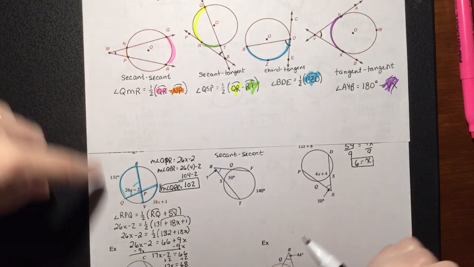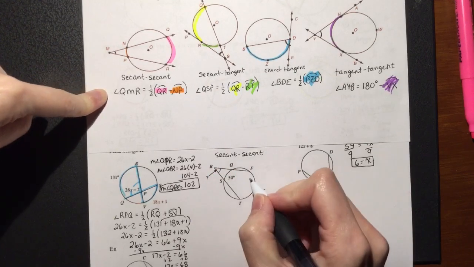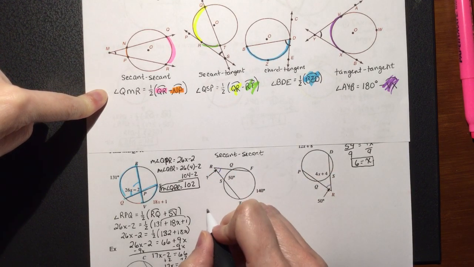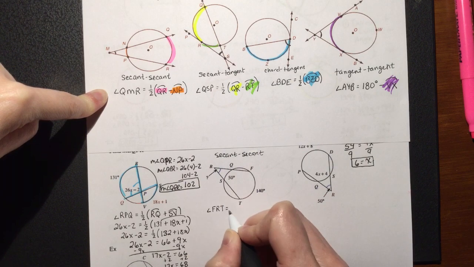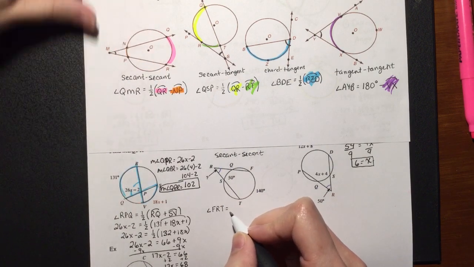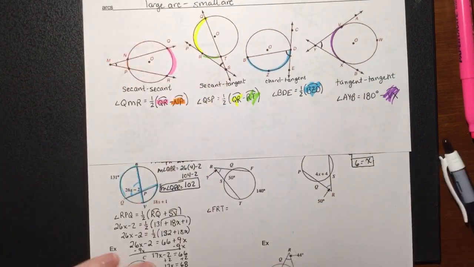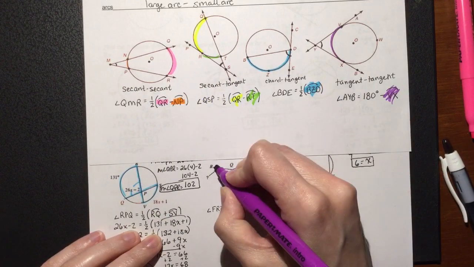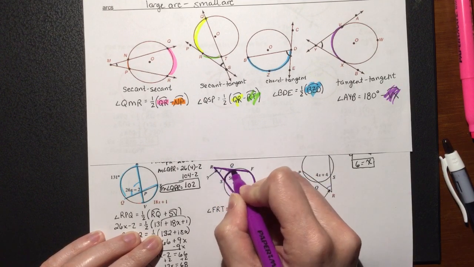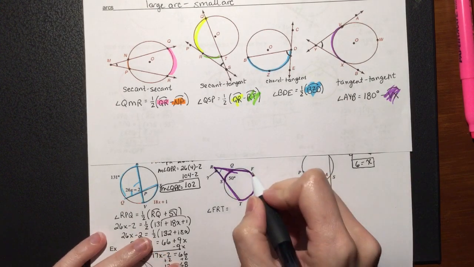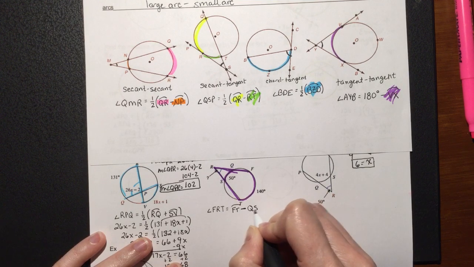Okay, so it's an exterior angle, so that means we've got to match it to one of those there. So that makes it secant, secant. The exterior angle, in this case angle FRT, is going to be equal to, remember, the rule says up here, large arc minus small arc. Here's our angle, and if we extend those angles all the way out, that does our intercepted arcs for us. So there's our larger arc, and there's our smaller arc. Our larger arc is FT, and since we're exterior, we're going to be subtracting QS.